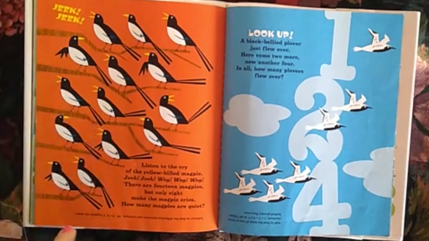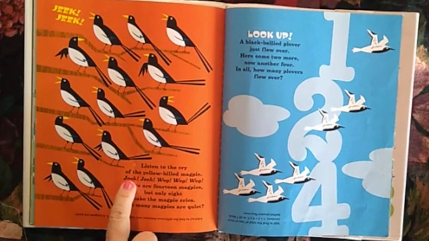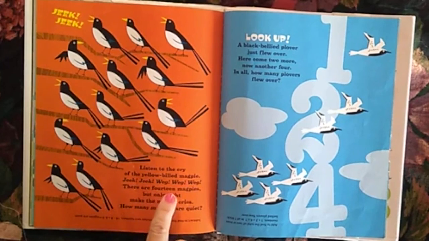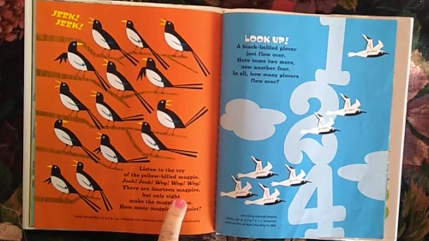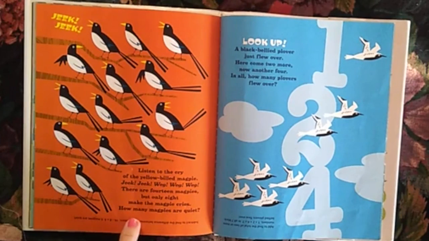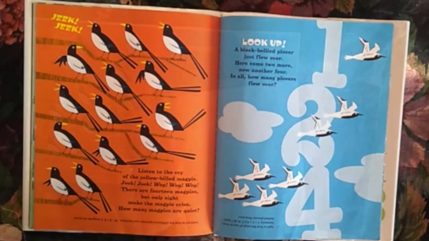Cheek, cheek. Listen to the cry of the yellow-billed magpie. Cheek, cheek, wag, wag, wag. There are 14 magpies, but only 8 make the magpie cries. How many magpies are quiet?